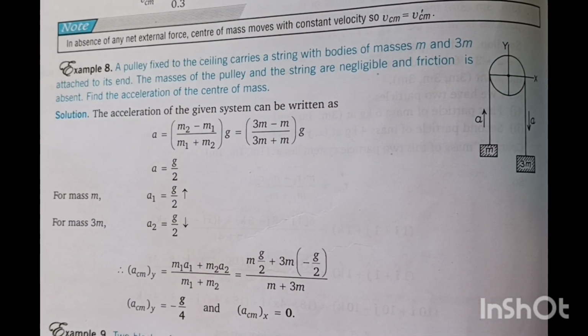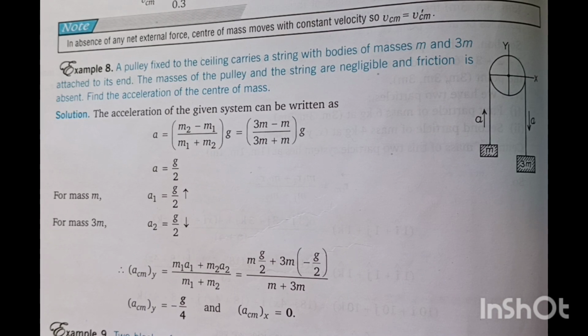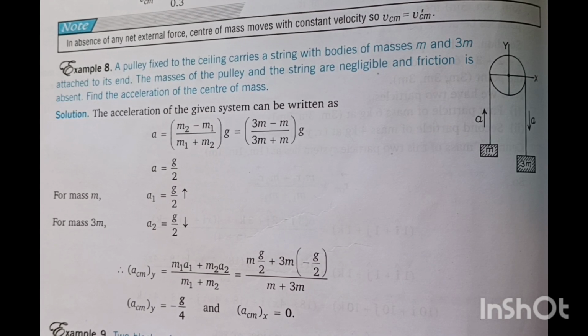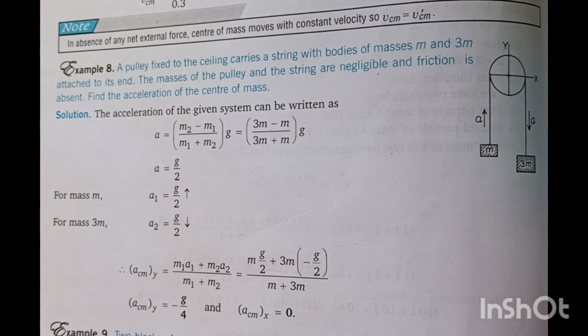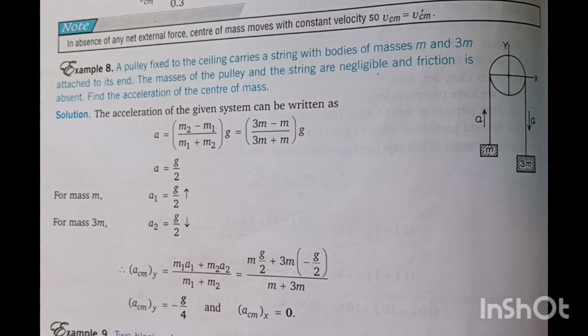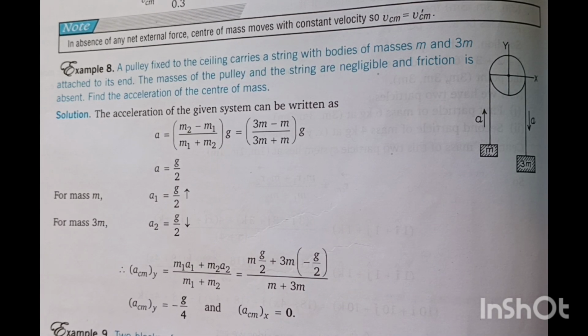A pulley fixed to a ceiling carries a string with bodies of mass 3m and m attached to its ends. The masses of the pulley and the string are negligible and friction is absent. Find the acceleration of center of mass.